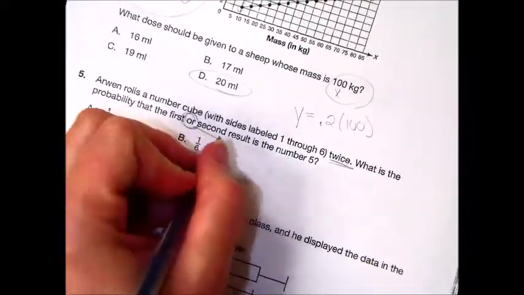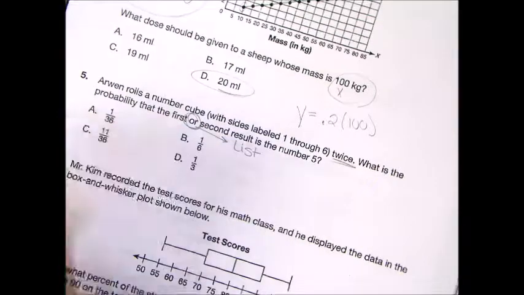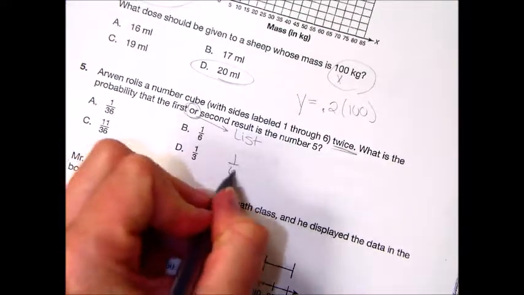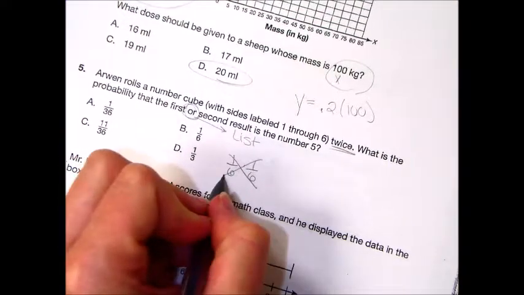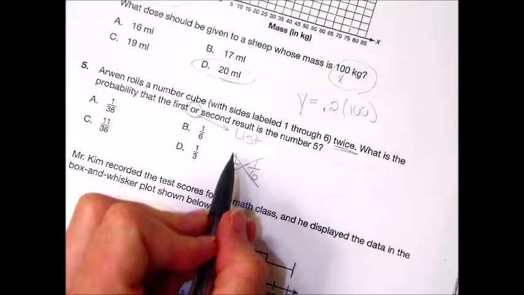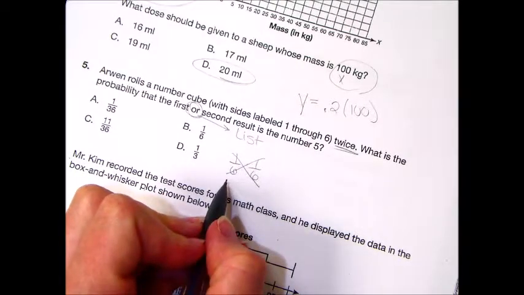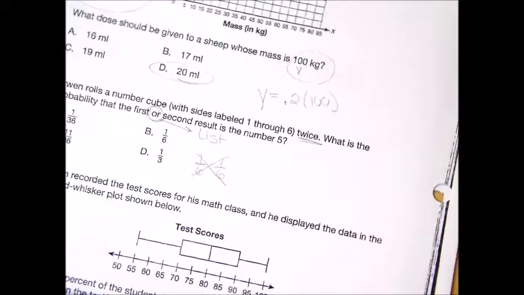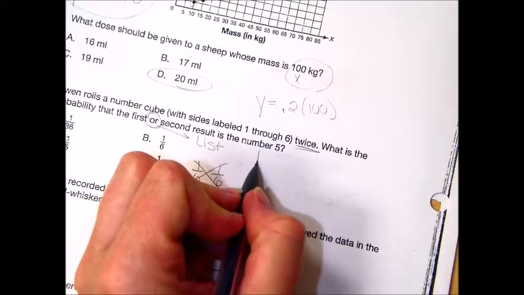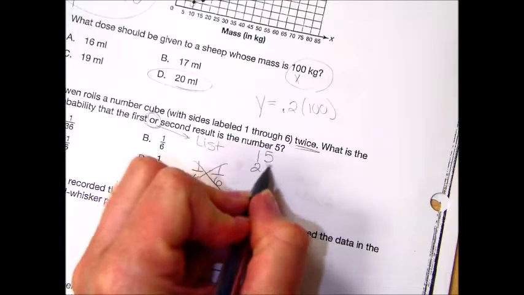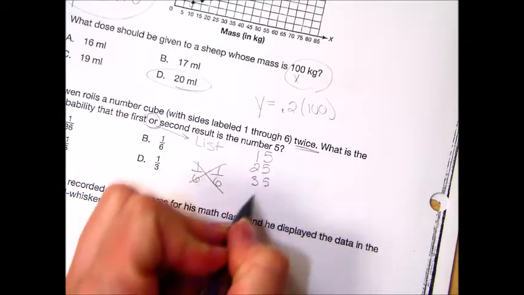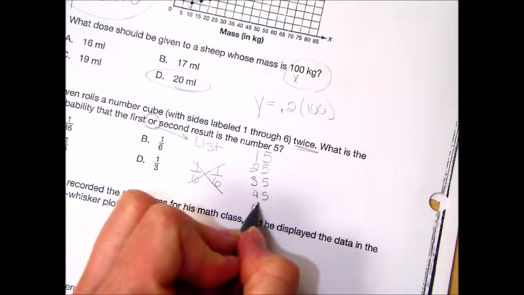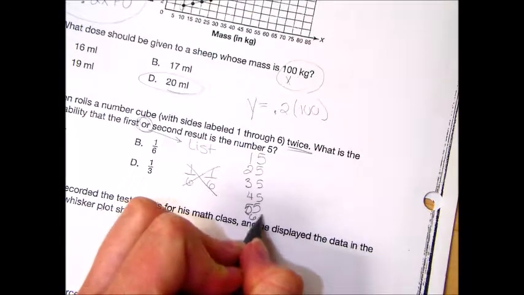I'm actually going to list my options, because you can't do 1/6 times 1/6. That's not the right probability. That would be picking 2 5s, not that the first or the second is a 5. So that one's kind of sneaky. So I'm going to say that I could roll a 1 and then a 5, a 2 and then a 5, a 3 and then a 5, a 4 and then a 5, a 5 and then a 5, and a 6 and then a 5.